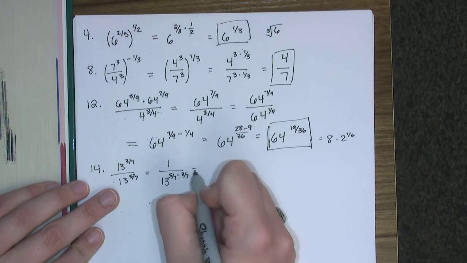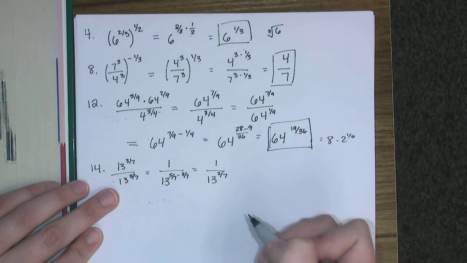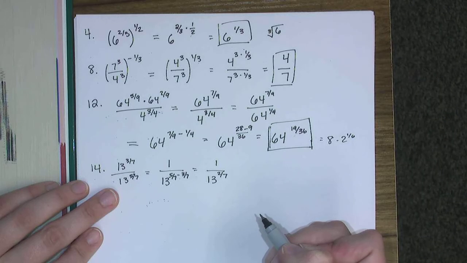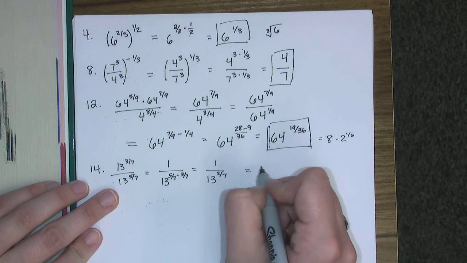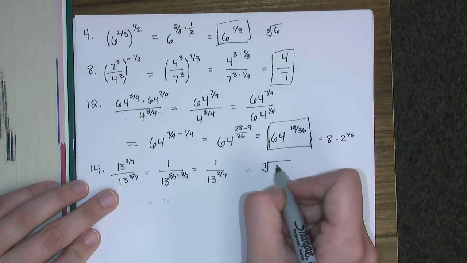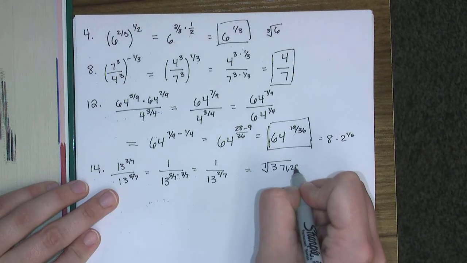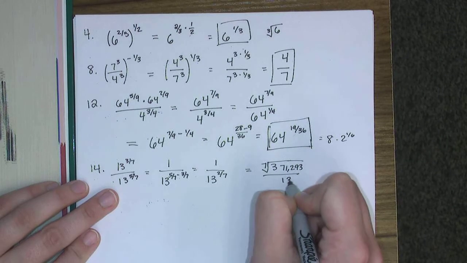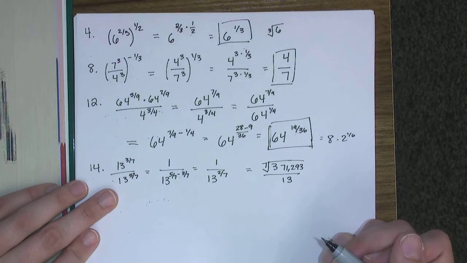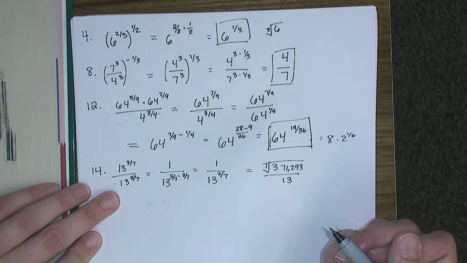And essentially what ends up happening is that they take this and rewrite it as the 7th root of 371,293 all over 13. That just doesn't really make sense to me to do it that way. So just ignore this part, get to here and leave it, okay?